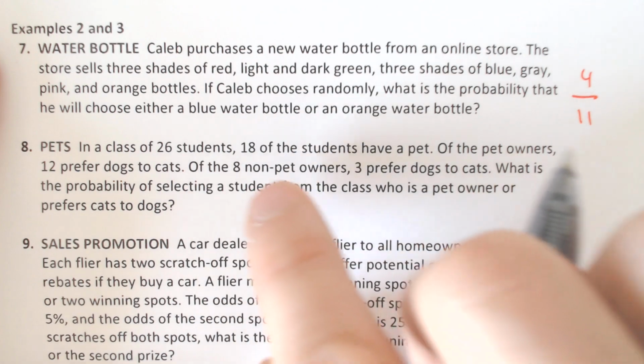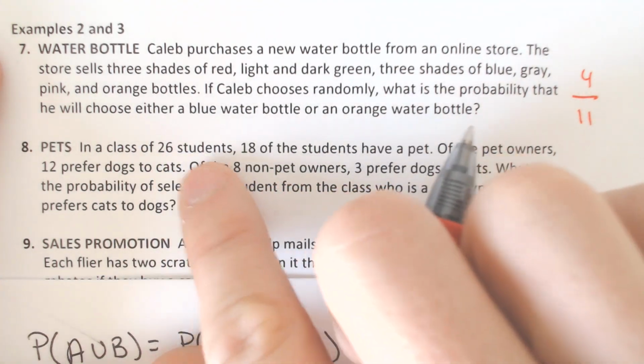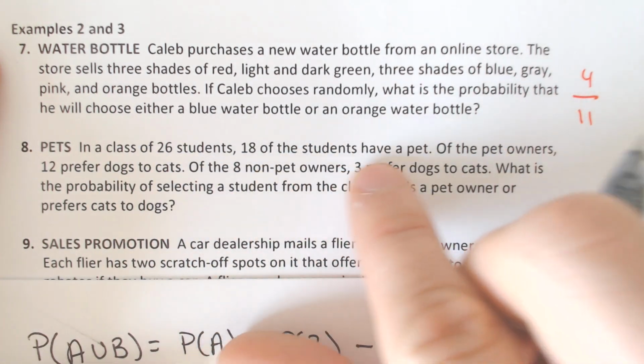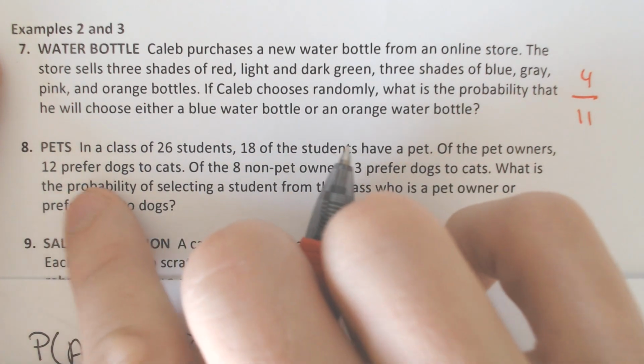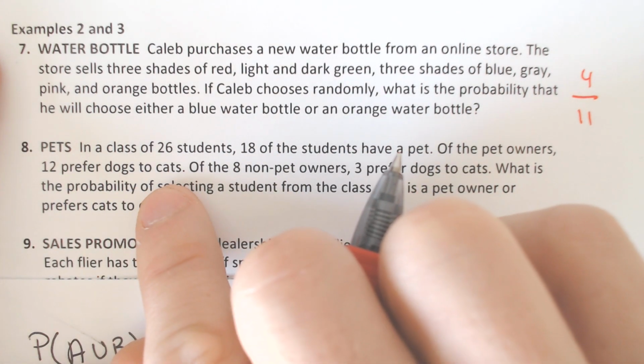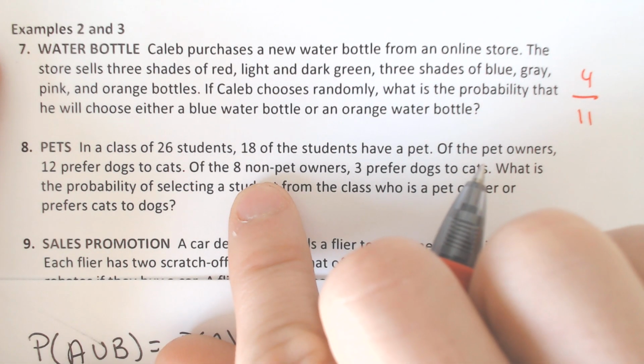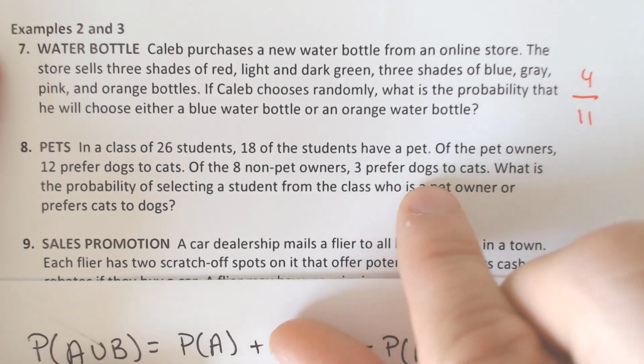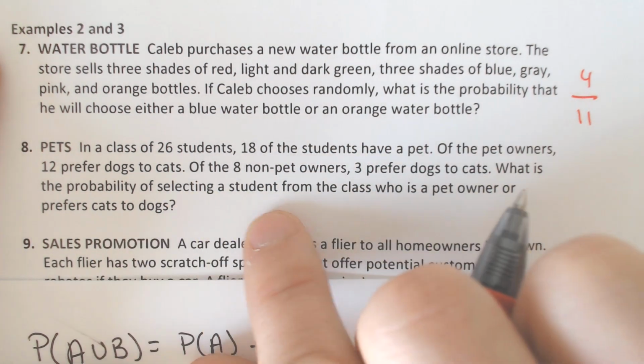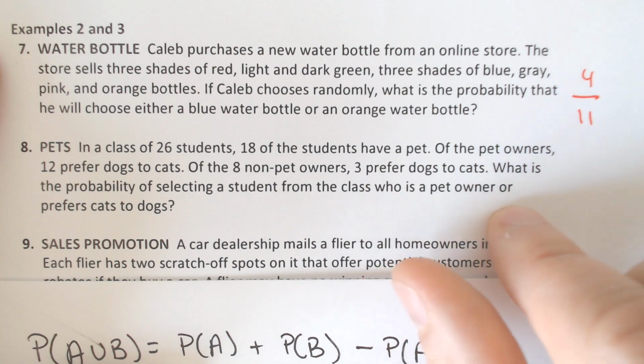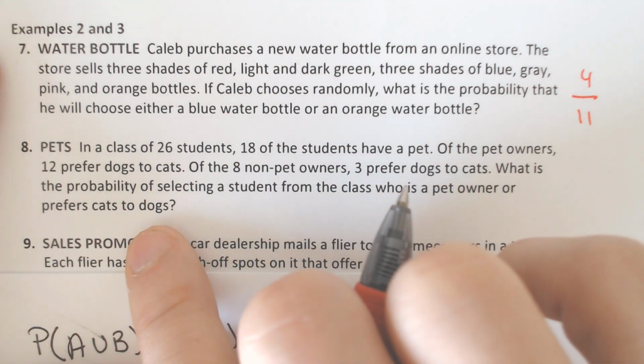One more like this. I think this is a little too easy. In a class, 26 students, 18 of them have a pet. Of the pet owners, 12 prefer dogs to cats, 8 are non-pet owners, and 3 prefer dogs to cats. What is the probability of selecting a student from the class who is a pet owner or prefers cats to dogs?